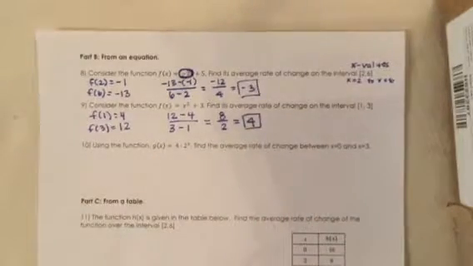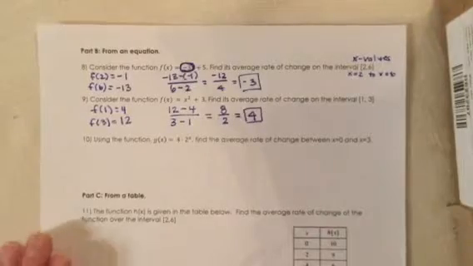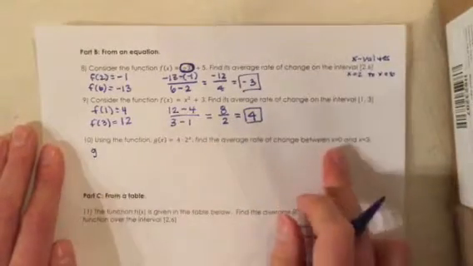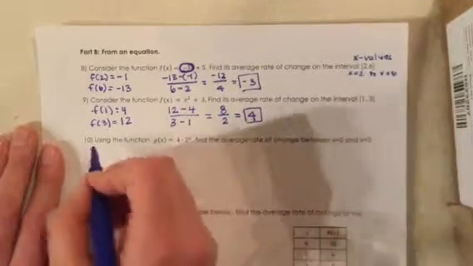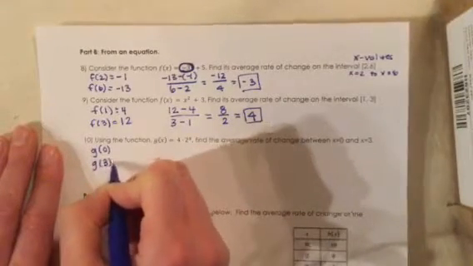On this next one, I want you to pause the video for a minute and try it yourself. When you unpause, I'll go ahead and work through it. So we're trying to find the y values when x is 0 and x is 3. So we're plugging in 0 for x, and we're plugging in 3 for x.